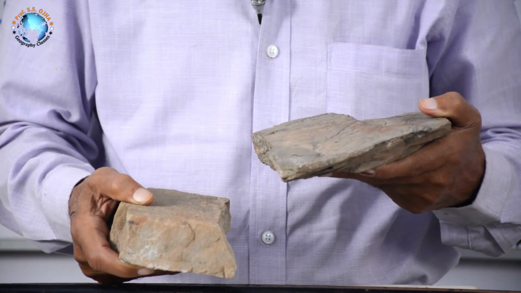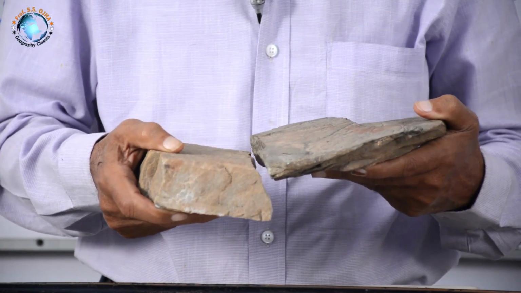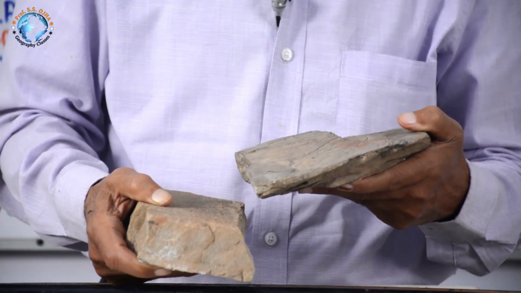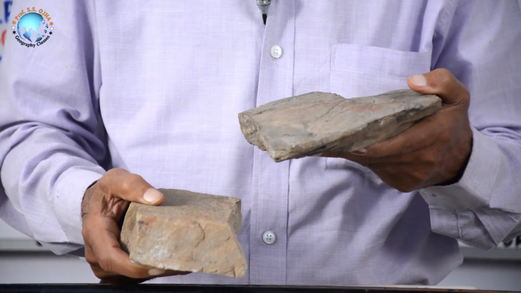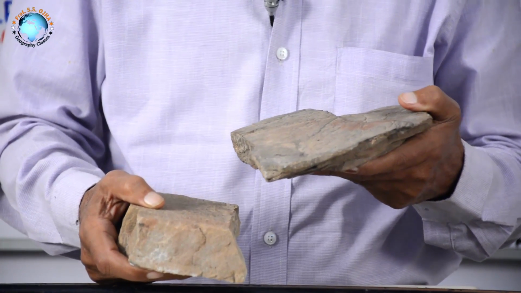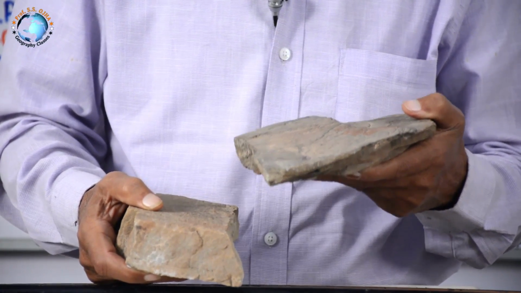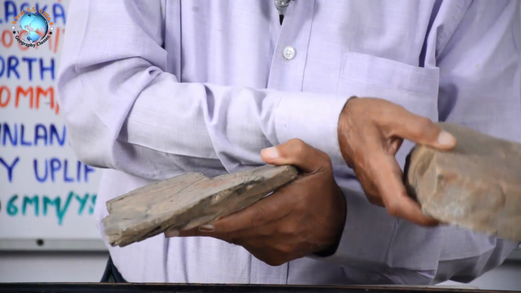And if what has happened on this side also occurs on the opposite side, then this block is raised, this block is down, and again on the opposite side of this block, this is also down.